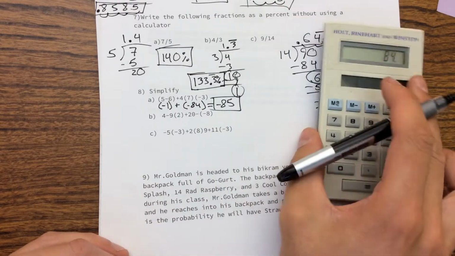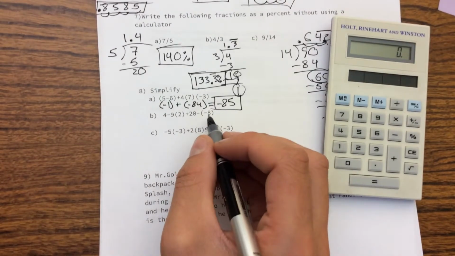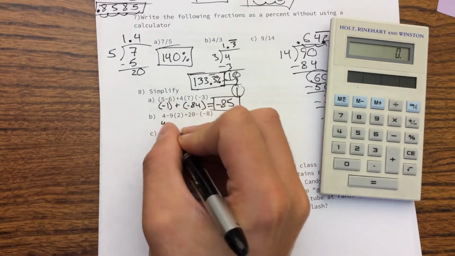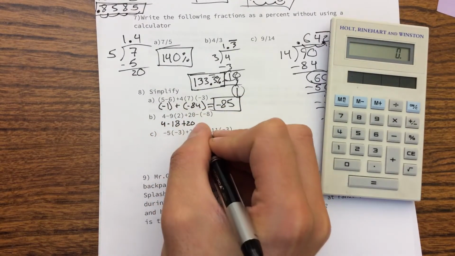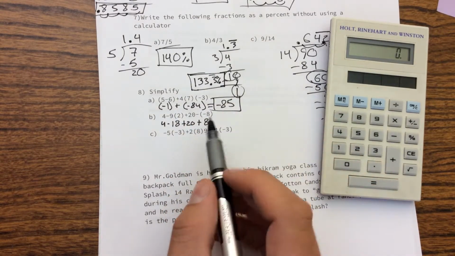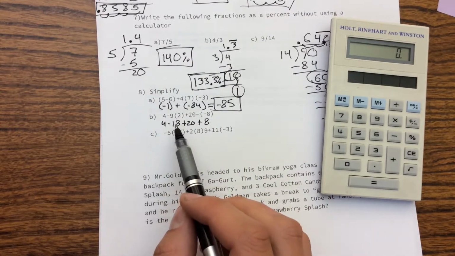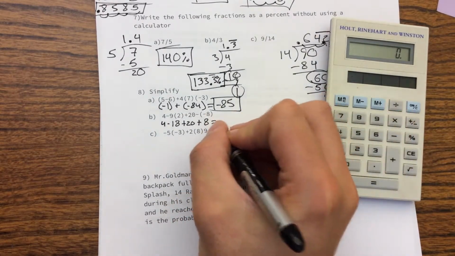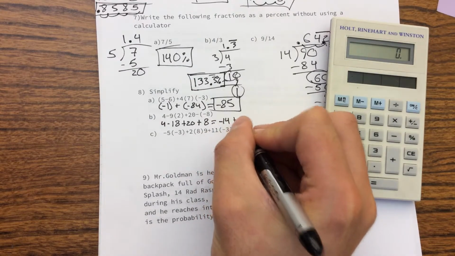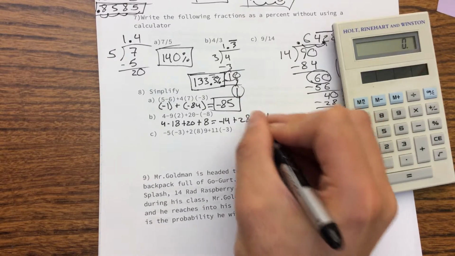All right, letter B. 4 minus 9 times 2 plus 20 minus a negative 8. So 9 times 2 gives me 18. I know that minus and minus is the same as a plus, so I'm going to change that and write it as a positive. Helps me understand what's going on here. So 4 minus 18 is going to give me negative 14. 20 plus 8 is going to give me 28. And then when I add those two together, I end up with positive 14.